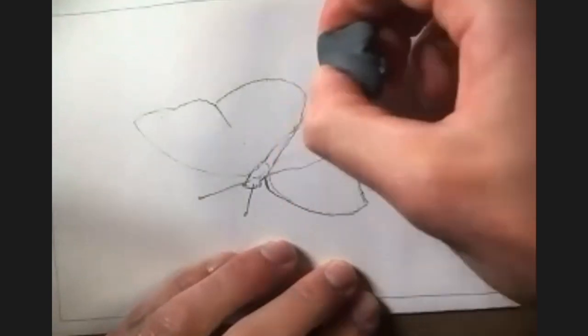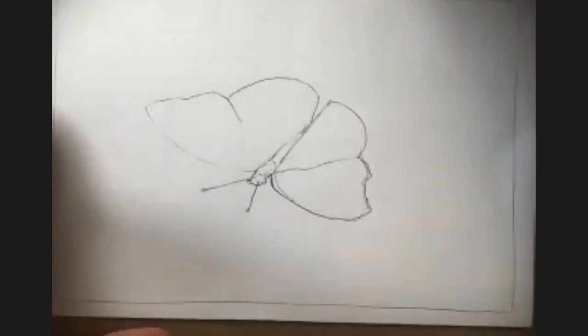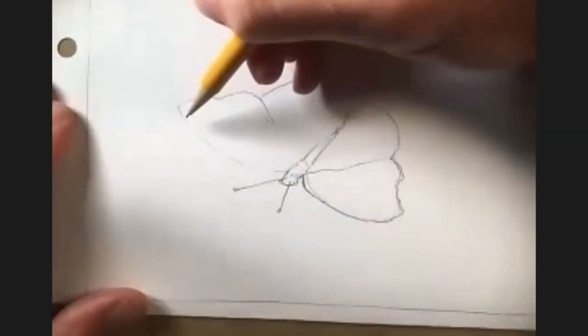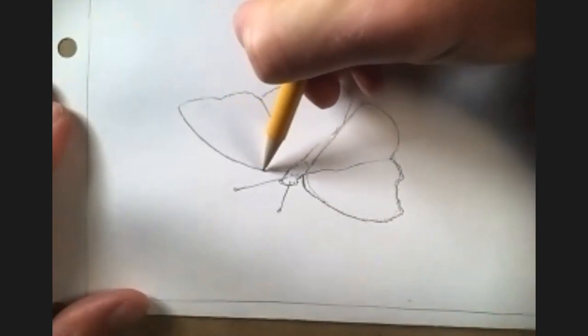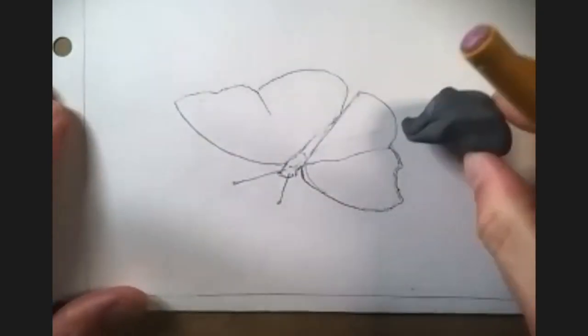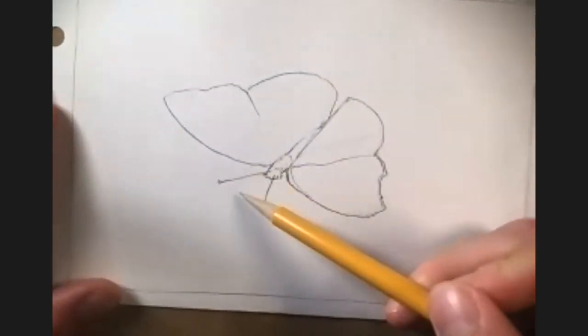Sometimes we use the old school erasers, the pink ones. Remember those? And those will tear the paper if you use them too roughly. But the kneaded erasers don't do that. Okay. So next, what we're going to do is give this little guy a place to stand.